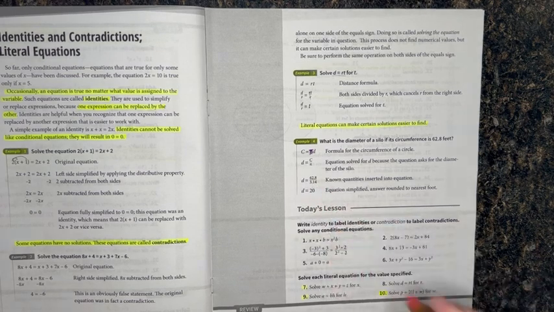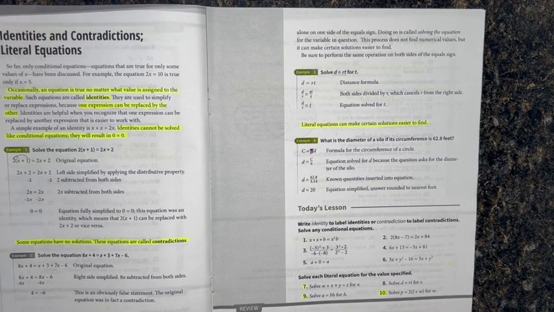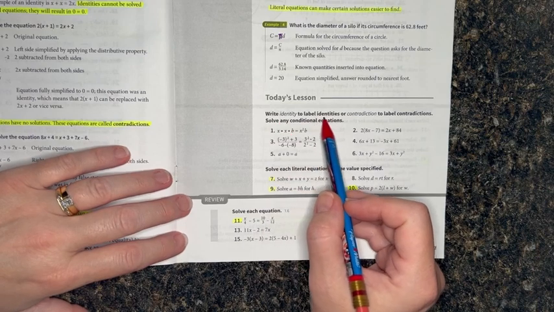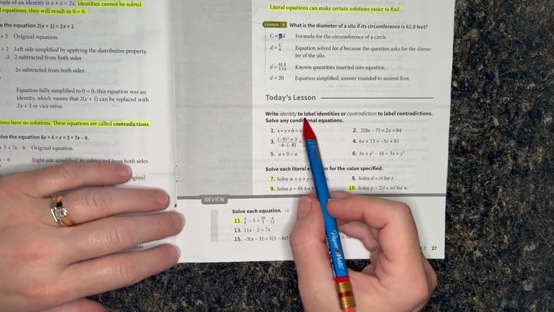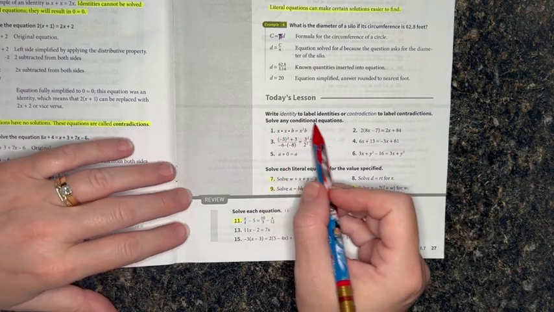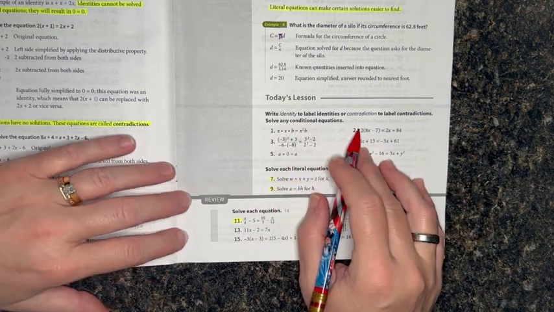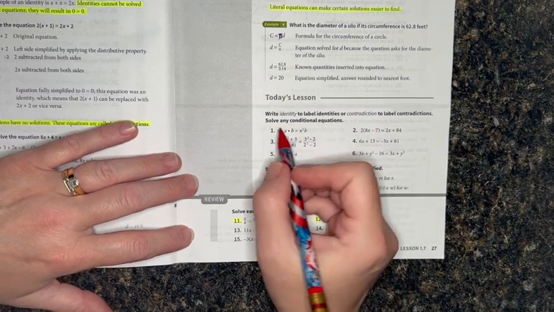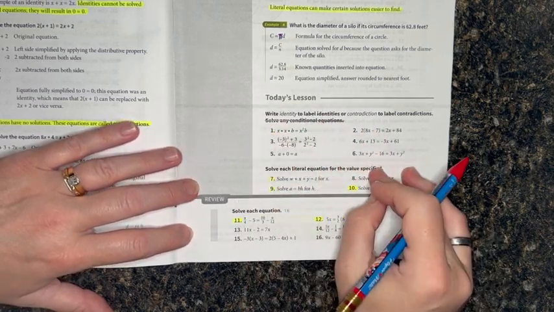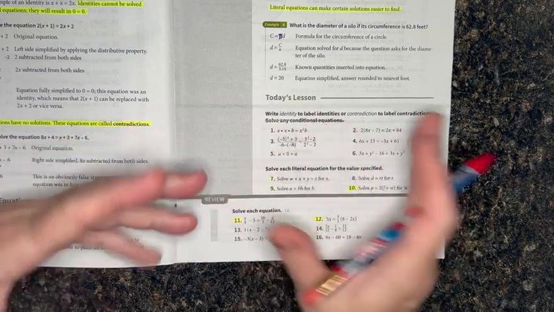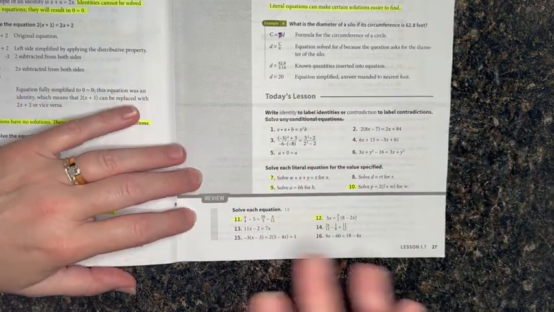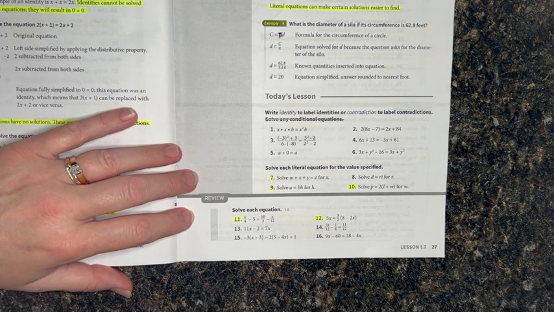Okay, so let's take a look at some of these problems. I'm not going to do 1 through 6 with you. They want you to write identity to label identities, or contradictions to label contradictions. And then it says solve any conditional equations. We're just going to cross that part out. You don't need to solve any of those for 1 through 6. Just label which is which, basically. But we're going to do some of these other problems together. But I'm going to get a piece of scratch paper.